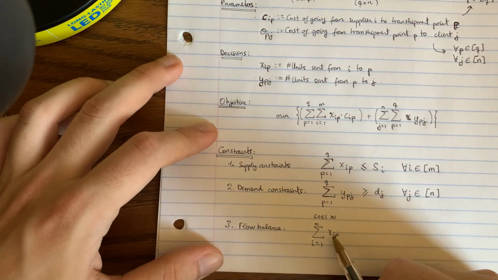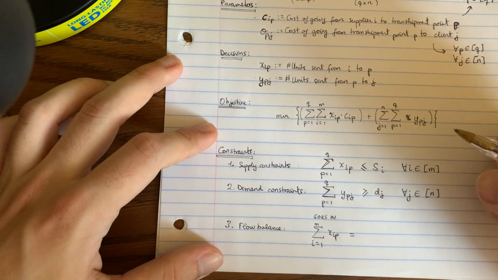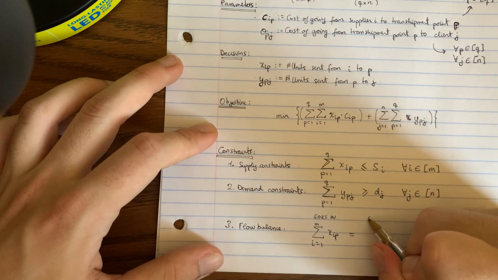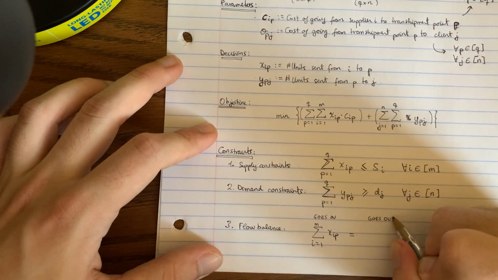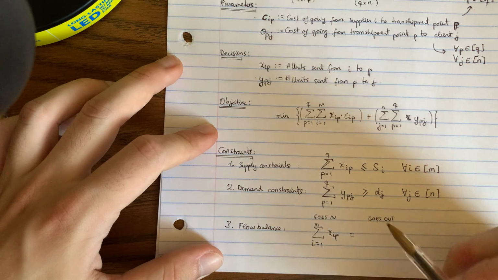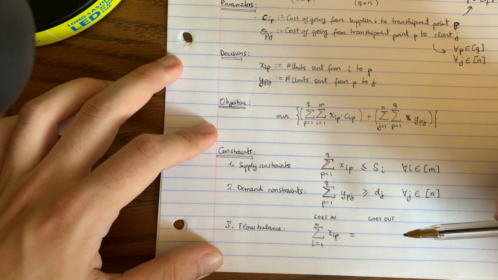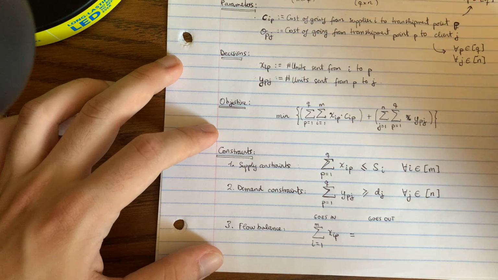Everything that goes in must be exactly equal to everything that goes out. And everything that goes out is once again the addition with a fixed P, with a fixed transshipment point, but for all the clients.